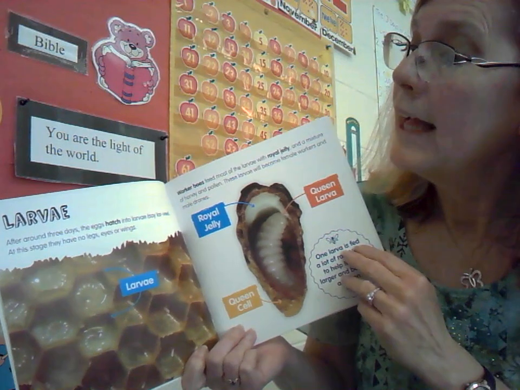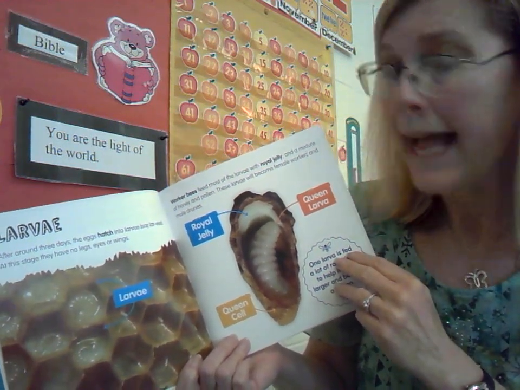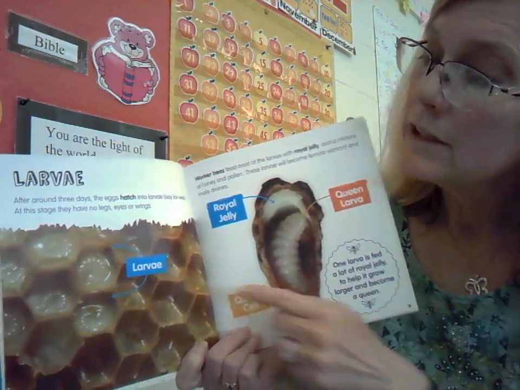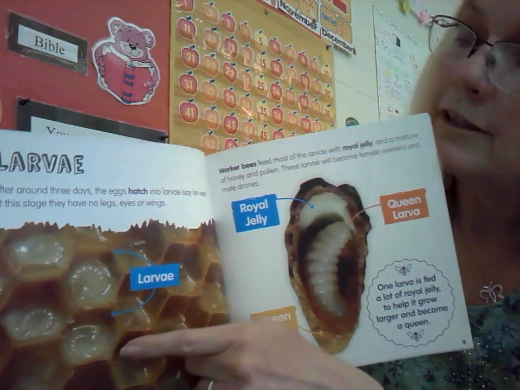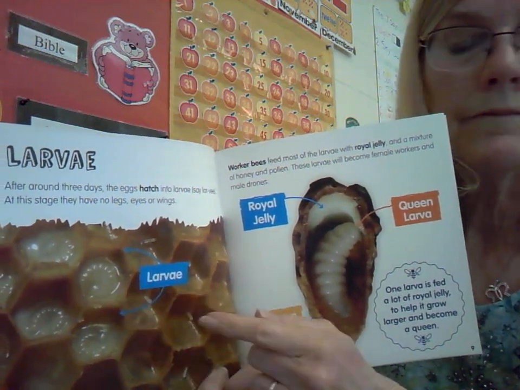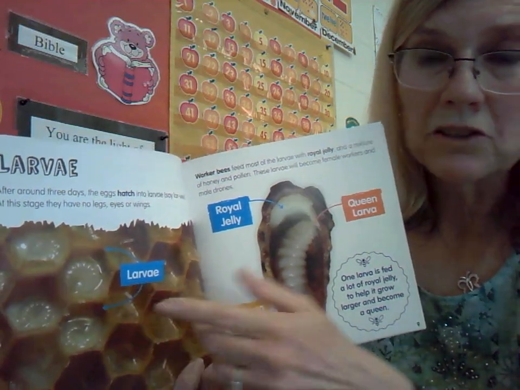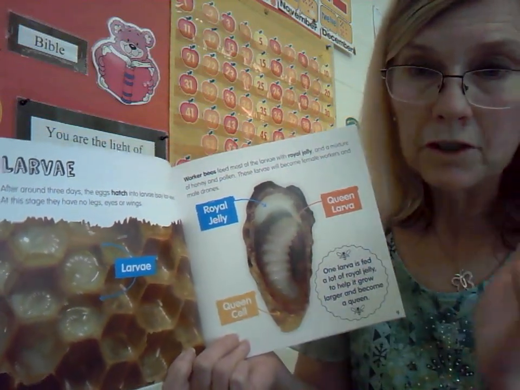Larva. After around 3 days, the eggs hatch into larvae. At this stage, they have no legs, eyes, or wings. So here they're pointing to the larva inside each cell. They look kind of like little caterpillars or worms, but they don't call them caterpillars. They just call them larvae.